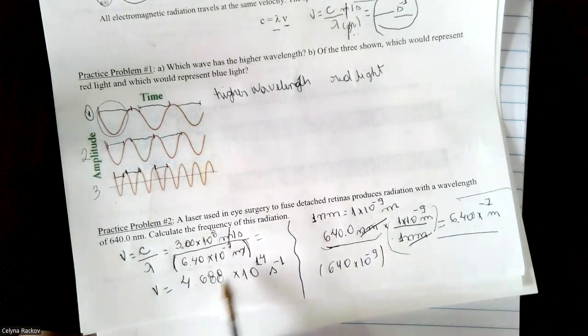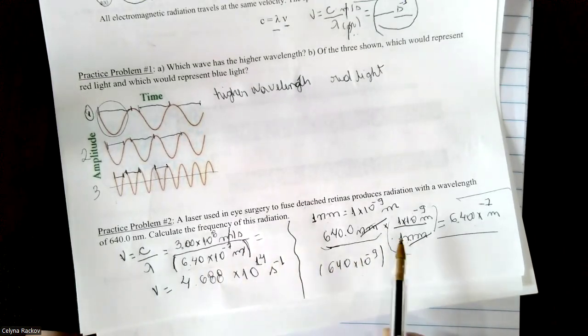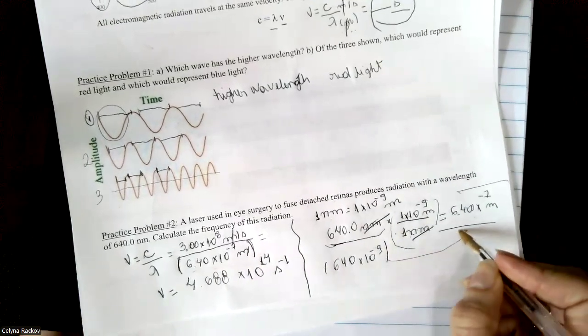Another way is to plug in directly the wavelength conversion from nanometers to meters, which is equivalent.